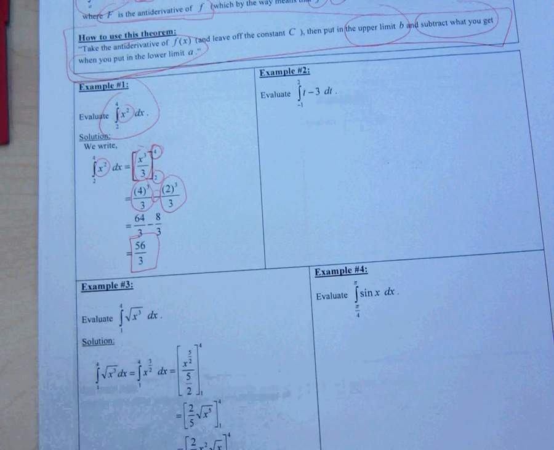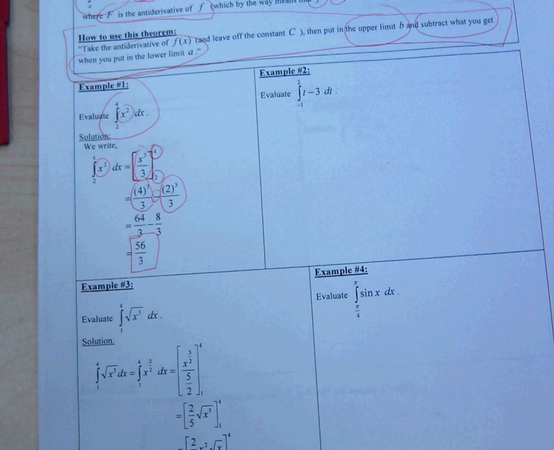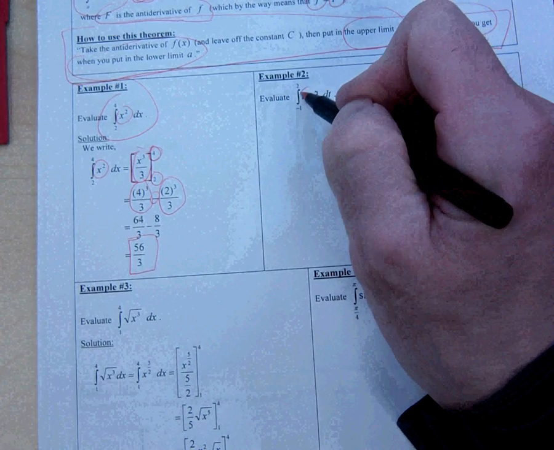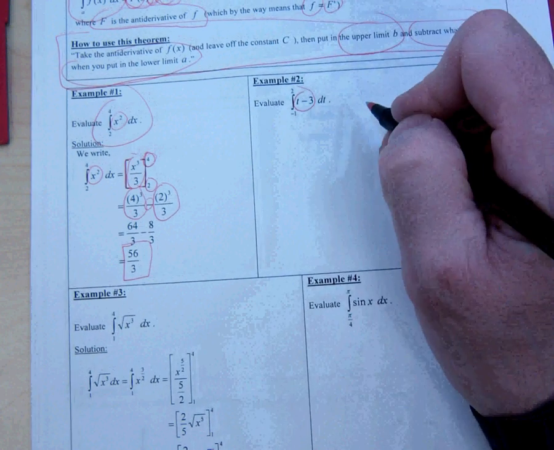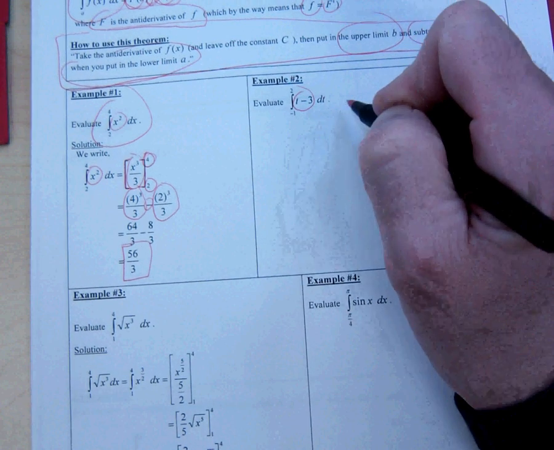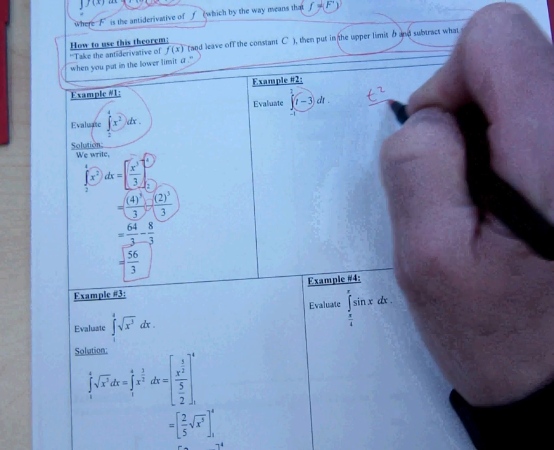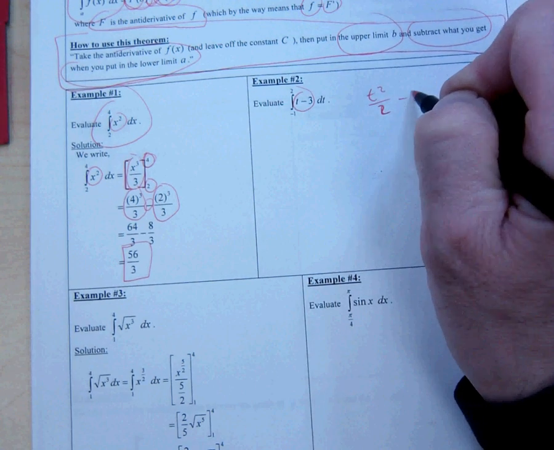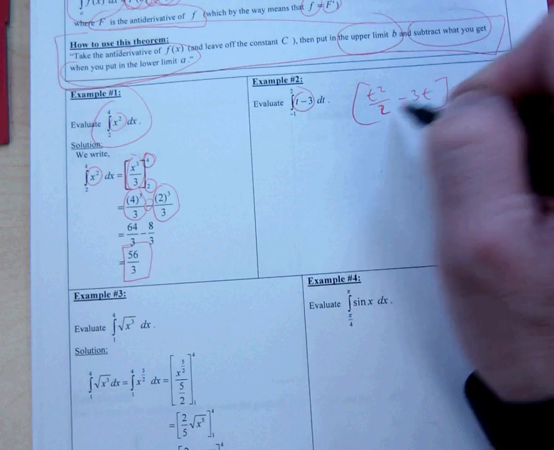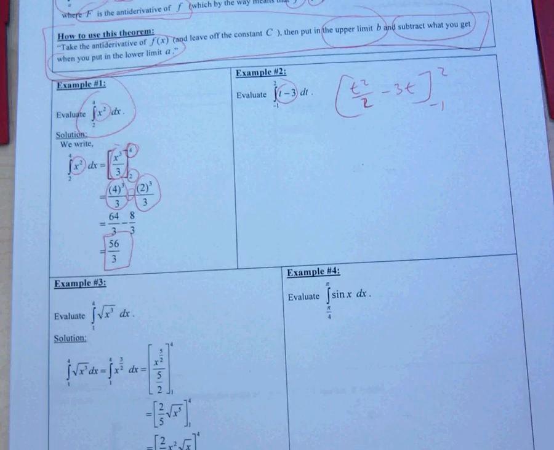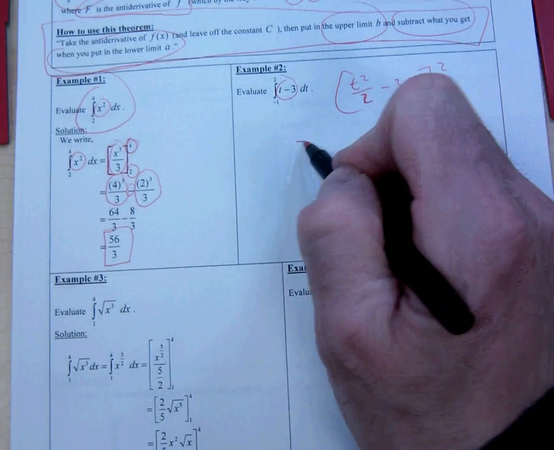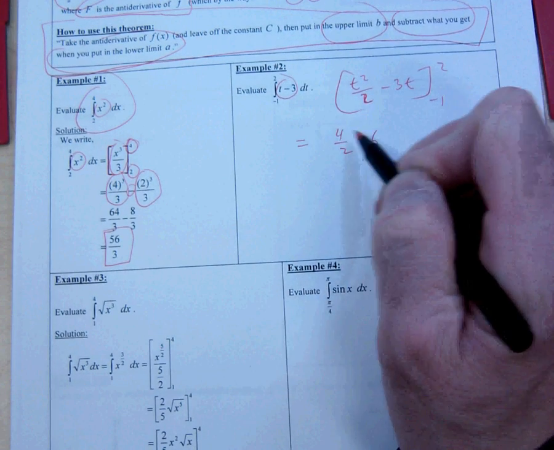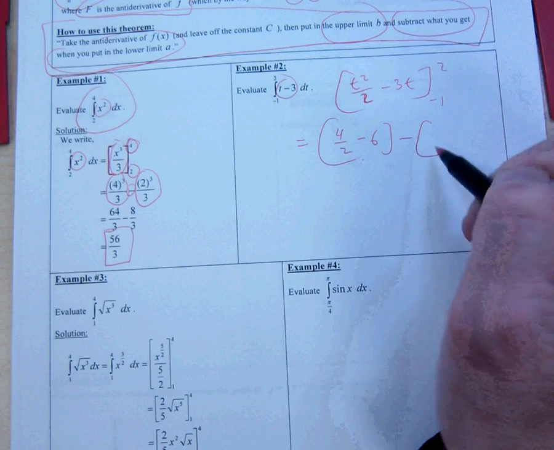Anthony, so what would I do here? Okay, that gives you what? Okay, good. And again, you don't need the c when you're doing a definite integral. Okay, then just put that. And then I'm sticking in the upper limit, and subtract what I get when I stick in the lower limit.